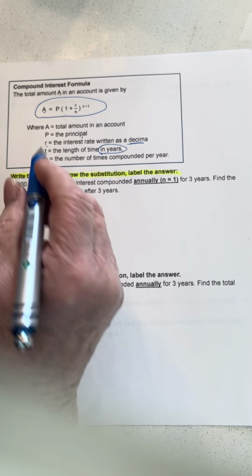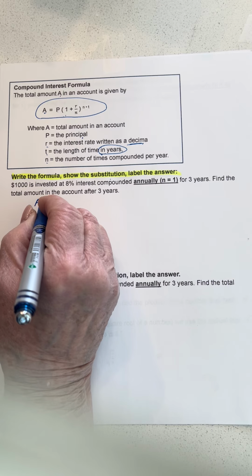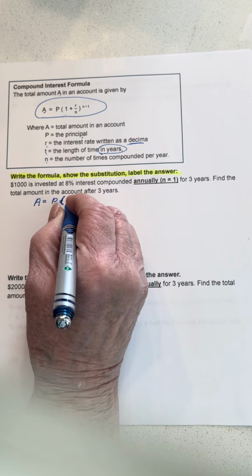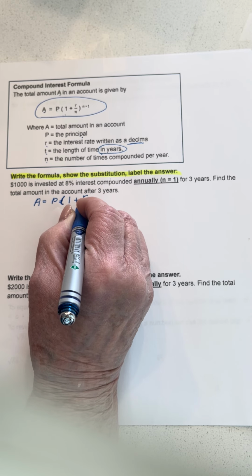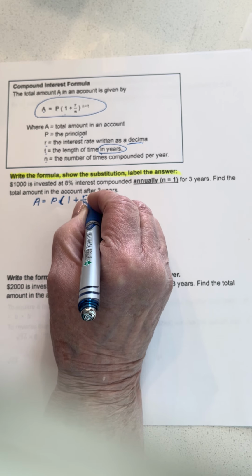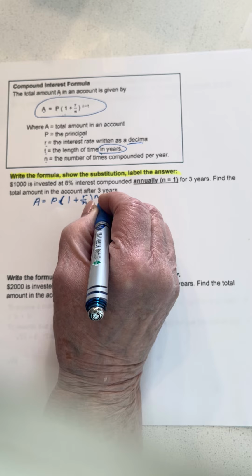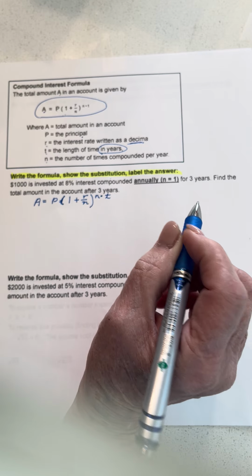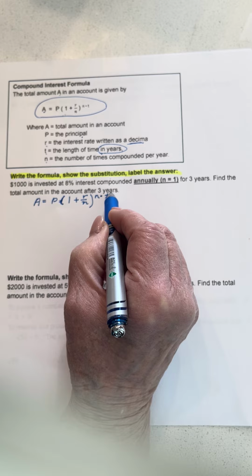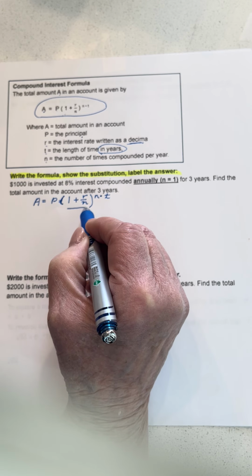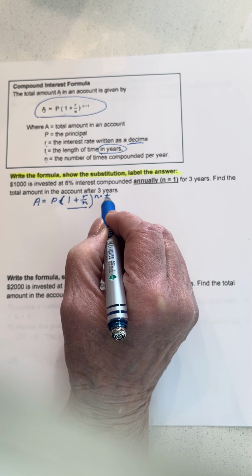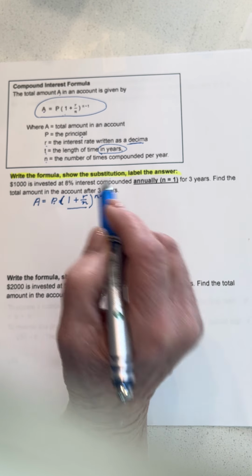So here we go. We're going to write our formula to start with. A is equal to P times, and this is in parentheses, 1 plus the rate over the number of times. This sum is raised to this power, the number of times it's compounded, times the number of years. So we'll have to do this first, and then we'll have to do what's in parentheses, and then we'll take whatever we get here to whatever we got here, that power, and then we'll multiply that times the principal.